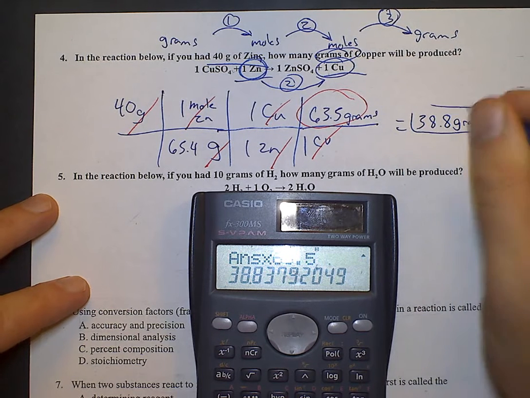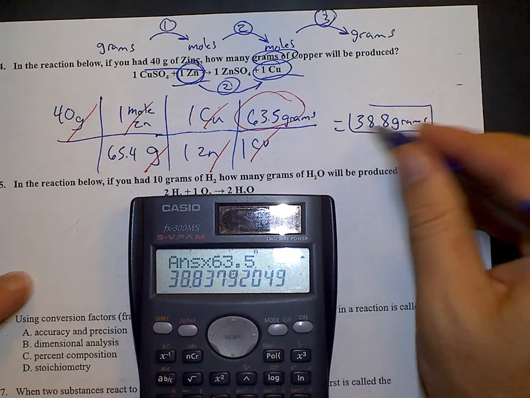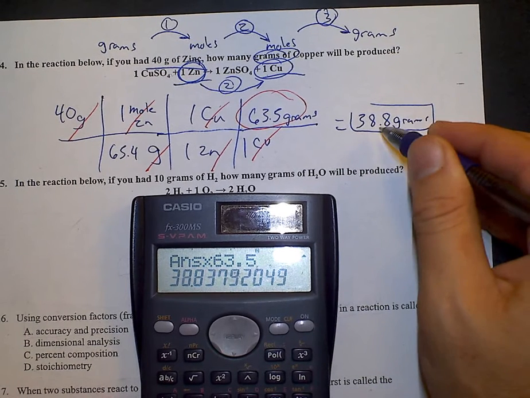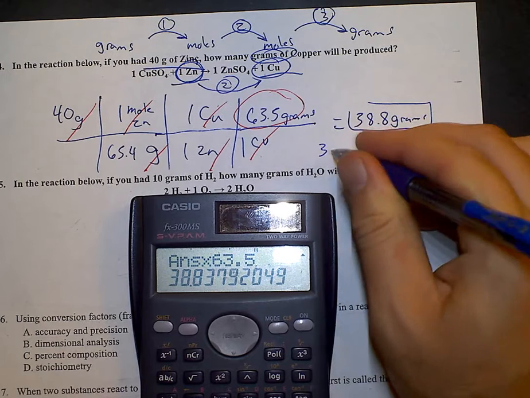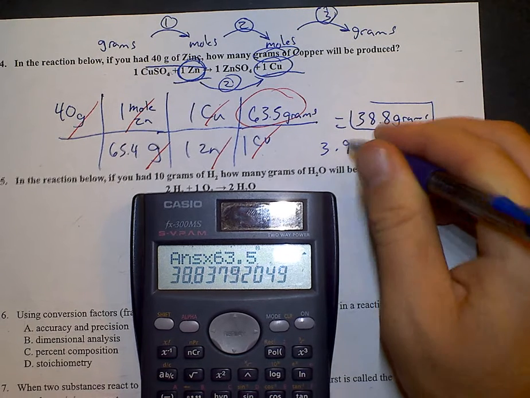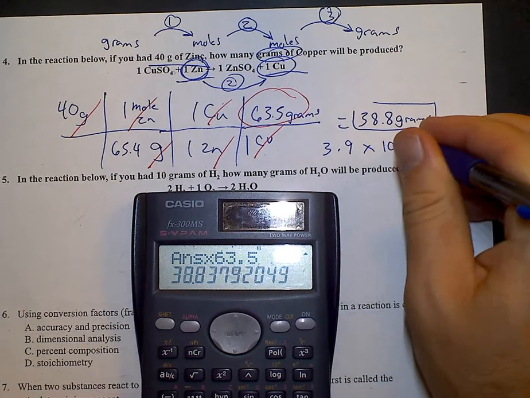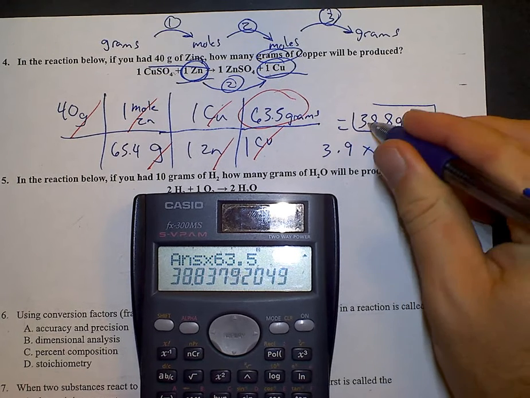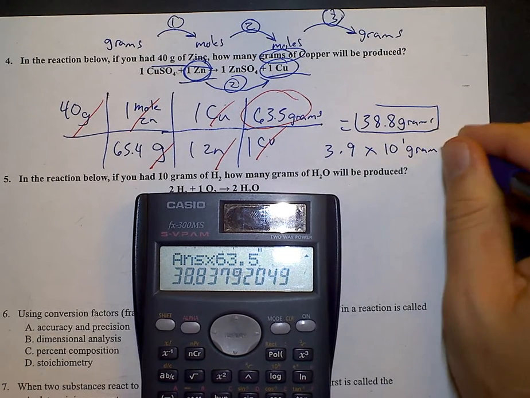In scientific notation, this is not between 1 and 10. It's too large of a number. 3.9 times 10 to the first power, because I moved it 1 spot. Bam.